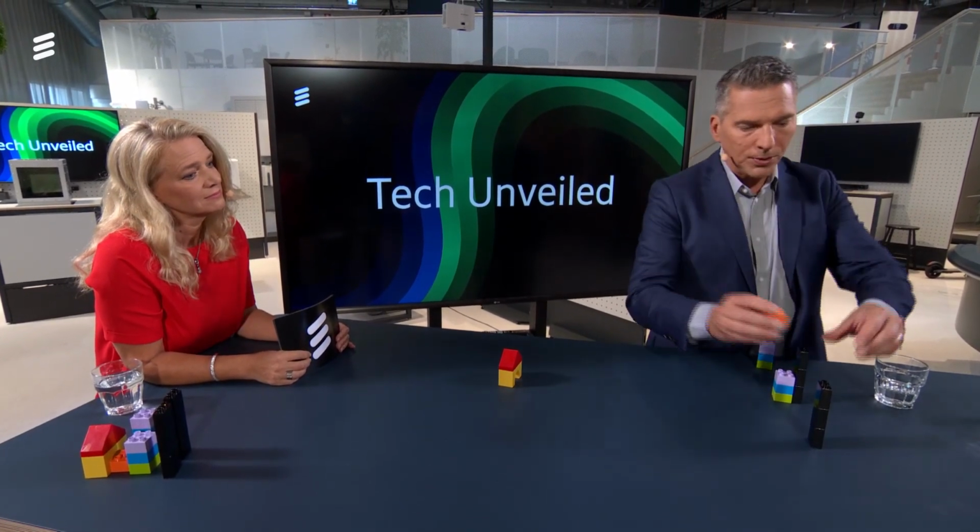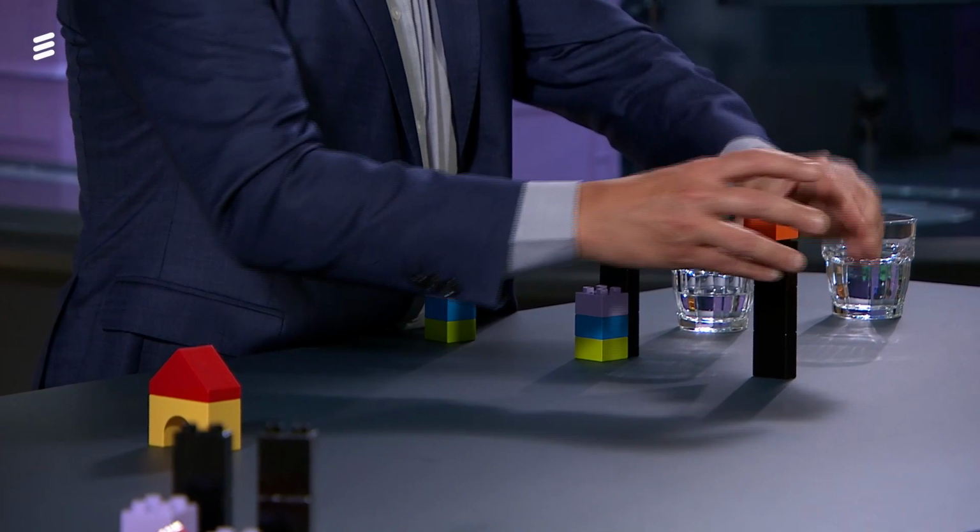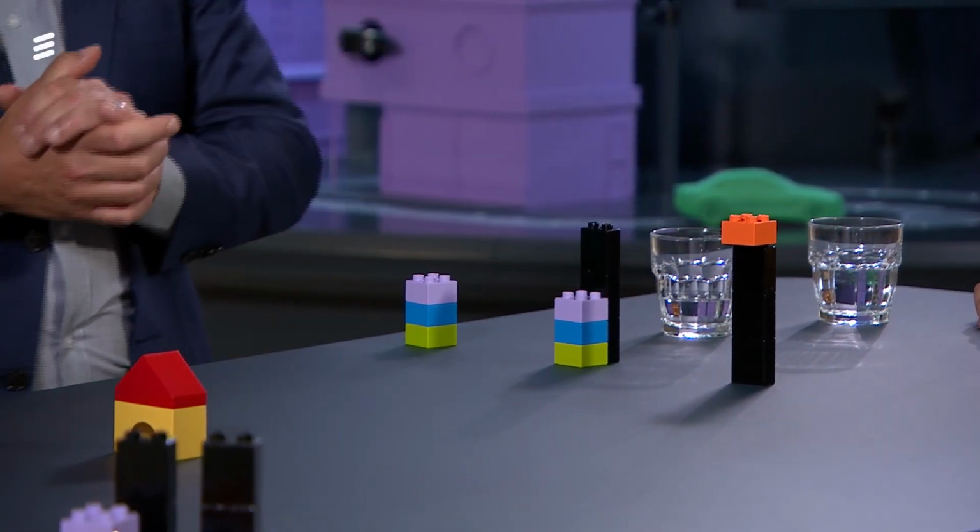A second scenario is when we move up to mid-band and use massive MIMO technology. And as I said, there is an exponential load on layer 1. And for this reason, we see that it's very beneficial to move parts of layer 1 into the massive MIMO radio. So what happens then is we put this part of layer 1 on top of the tower.